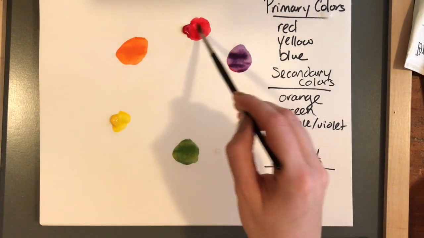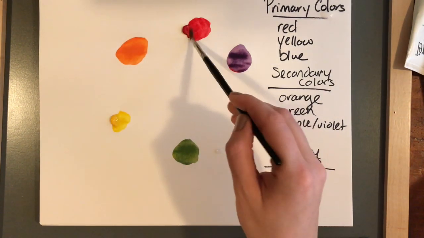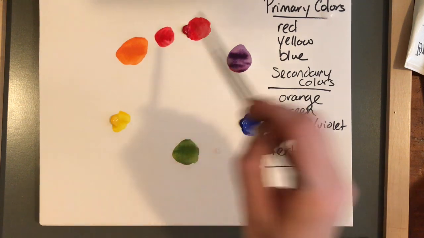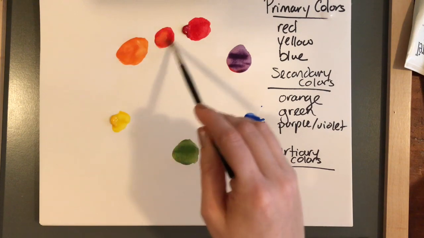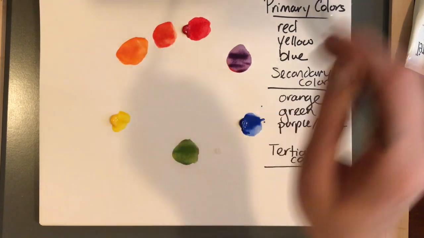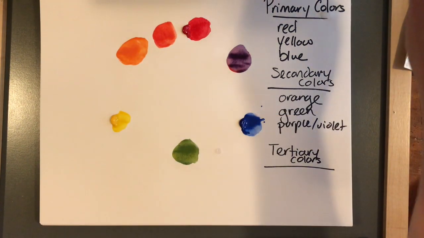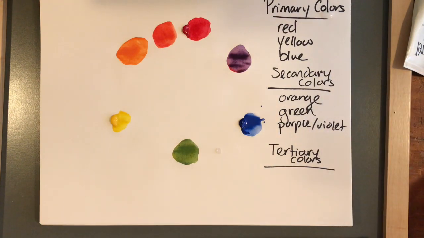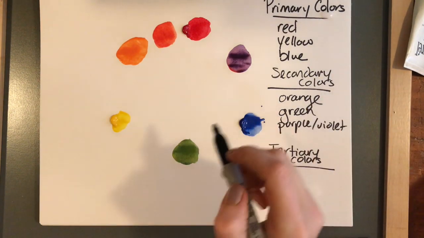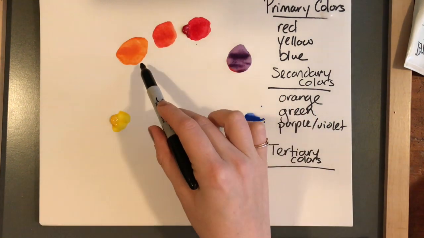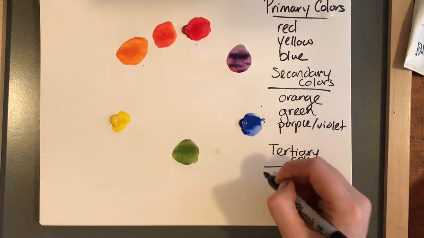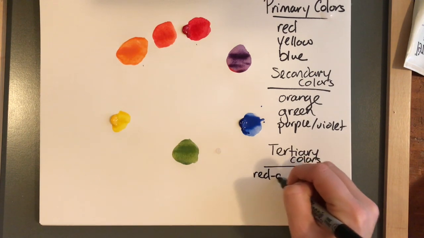So if I want to make a tertiary color, I'm going to mix a primary color with the secondary color that is next to it. So if I mix red with some orange, I'm going to get a step in between. That's going to be more like a red-orange color. They weren't very creative when they came up with these names, but it's nice and easy to remember. To name a tertiary color, you always start with the primary color, add a hyphen, and then the secondary color. So you have red-orange.